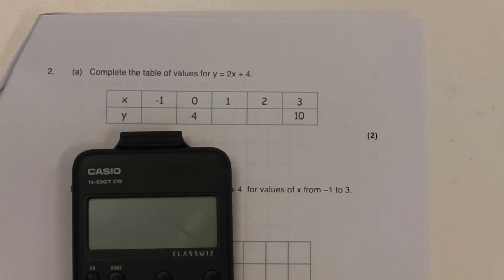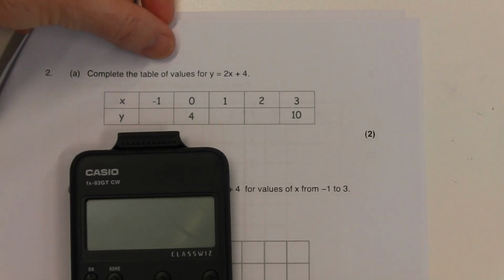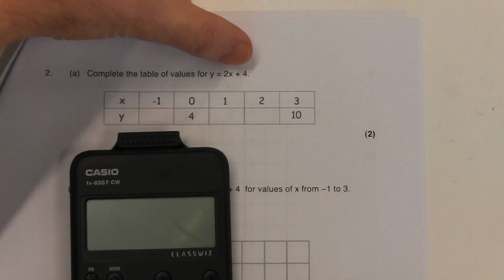Hi, just a quick video on completing linear graphs using our new Casio calculators. So first one, we've got complete the table of values for y equals 2x plus 4.